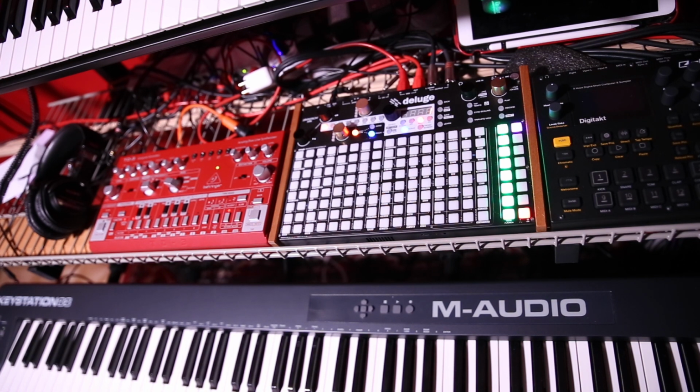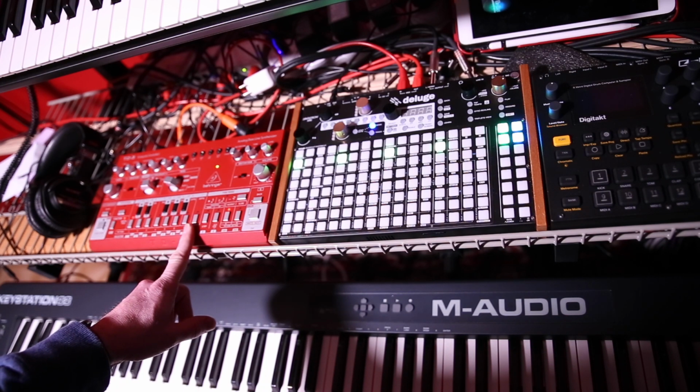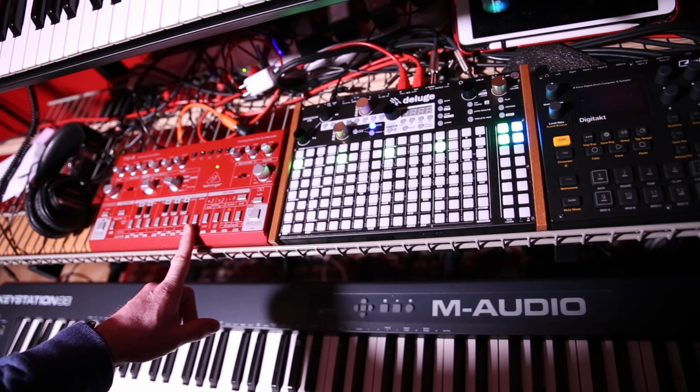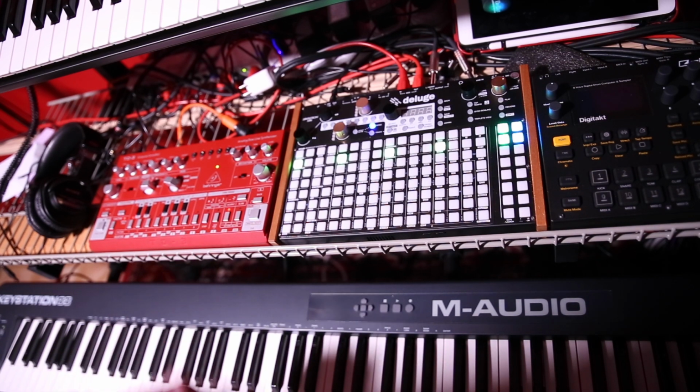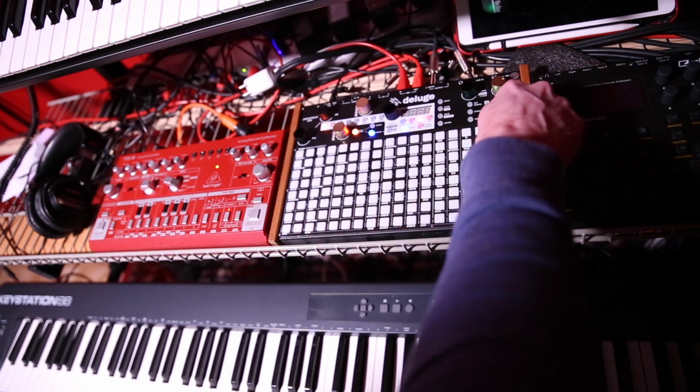So one way you can do acid basslines with the Deluge sequencer is, for the TD-3, go into the software and set the pitch bend range to full octave. After that's done, you'll be able to sequence and do pitch bends to emulate the slide type behavior. So let's do a quick recording here.